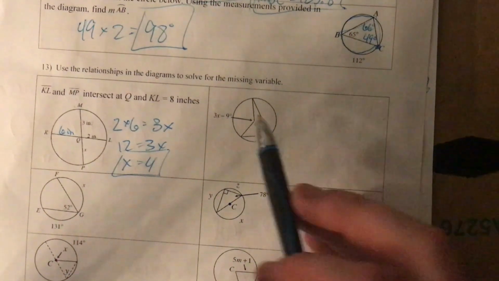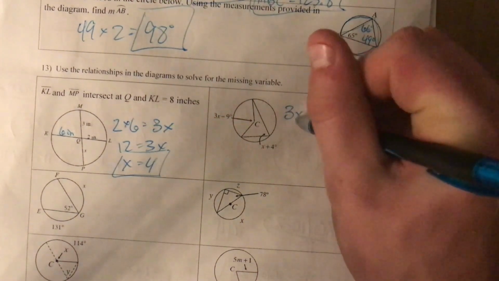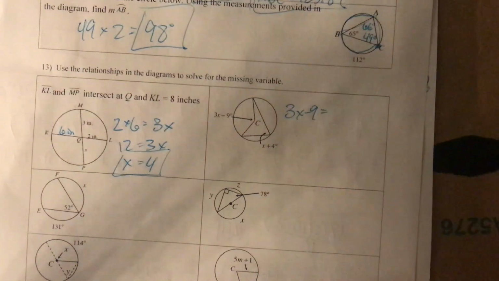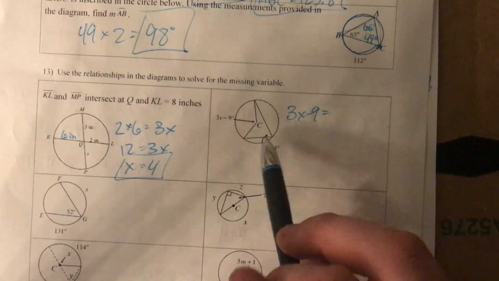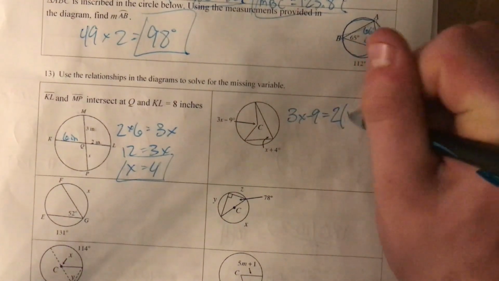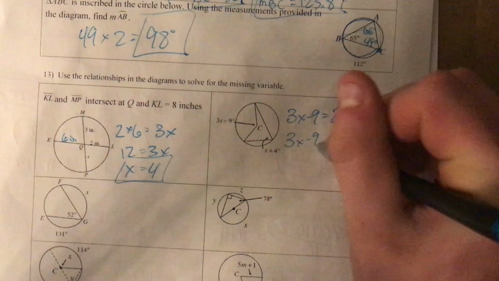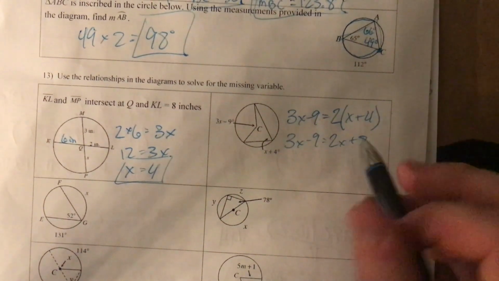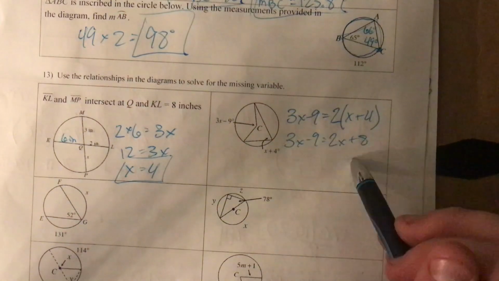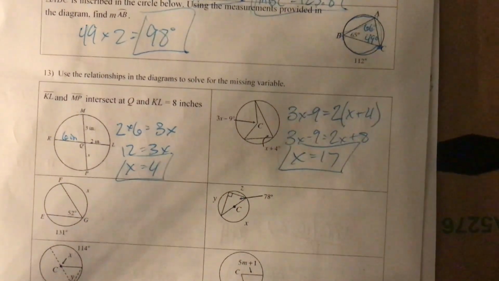Let's see, what's our relationship here? We've got a central angle and an inscribed angle. So that means, and this is I guess a little tricky to set up, but if I multiplied this by 2, I would get the central angle. So 2 times x plus 4 gives me that central angle. So 3x minus 9 equals 2x plus 8. Do you distribute that? I'm going to subtract 2x, add 9, so x is 17. Awesome.